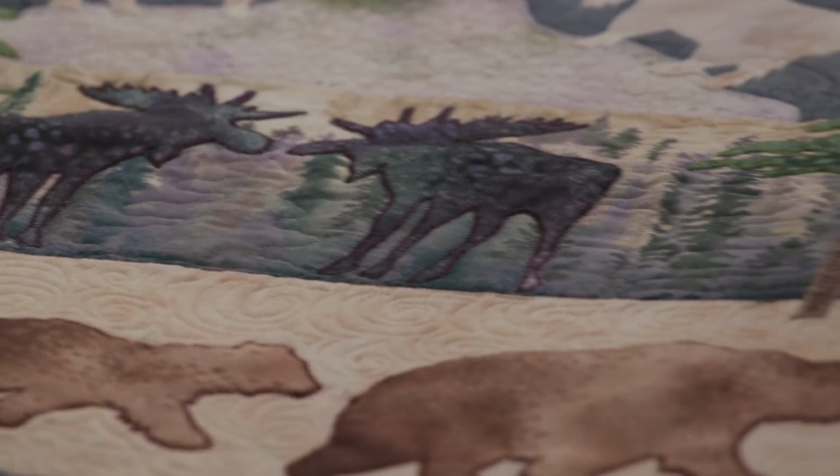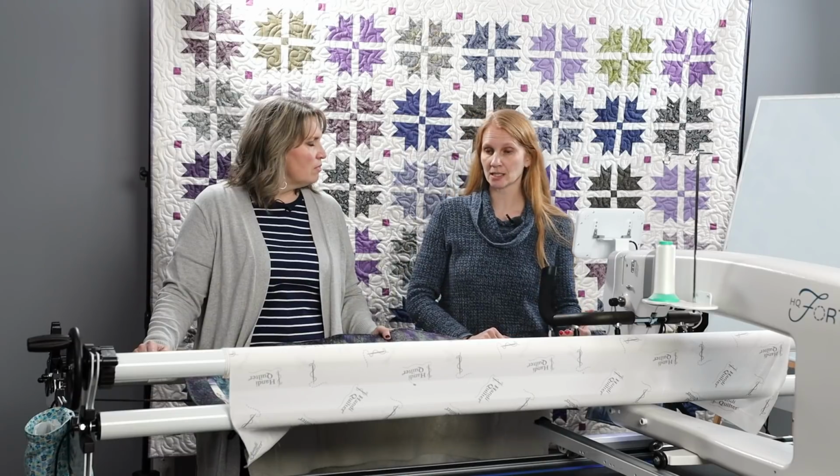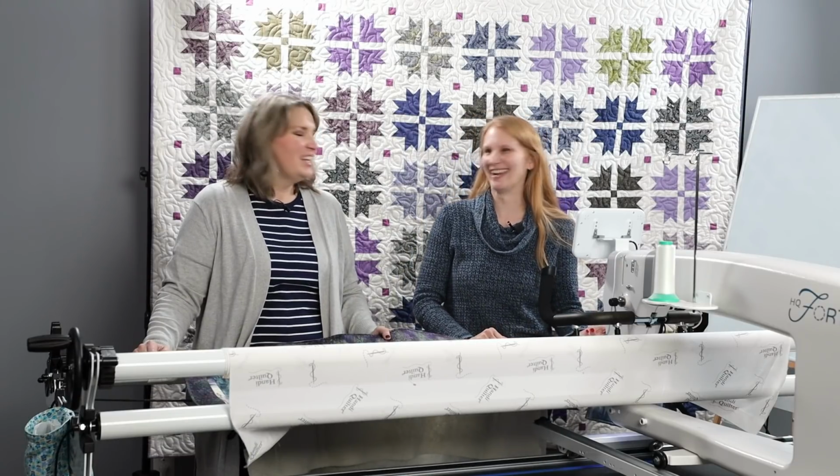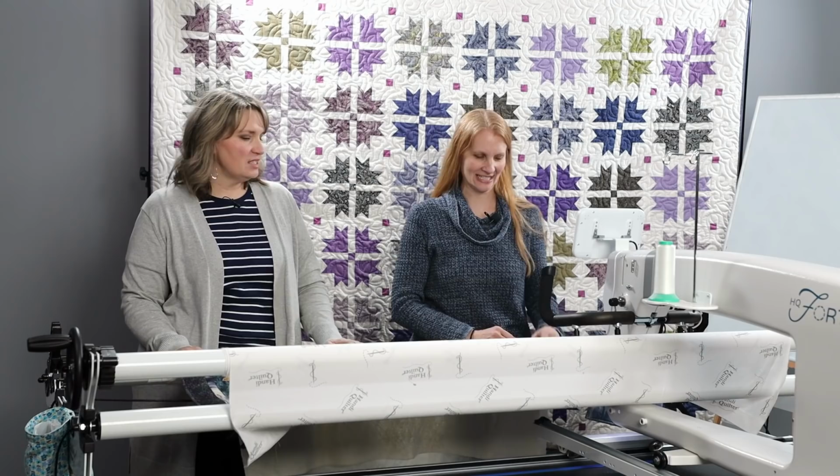Yes. Right? Yep. And we're actually going to stitch today on a panel, but we're going to use a monofilament thread, which probably won't show up a whole lot. Well, it won't show up at all, but clear thread. You'll be able to see the texture at least. Yeah, so that's the goal.